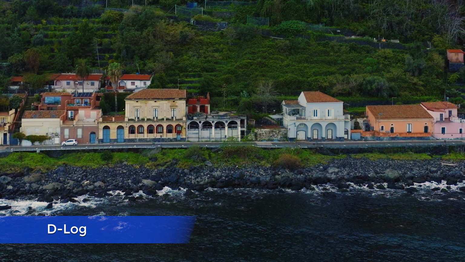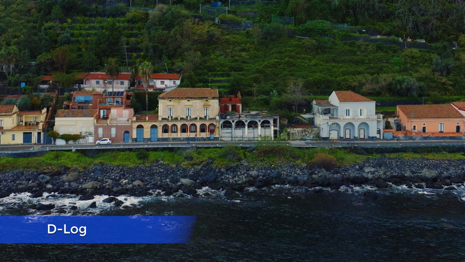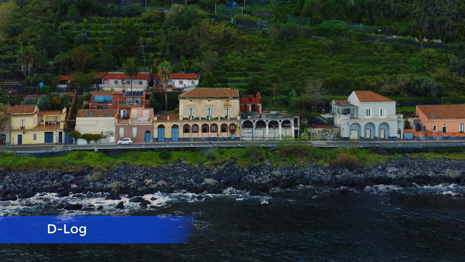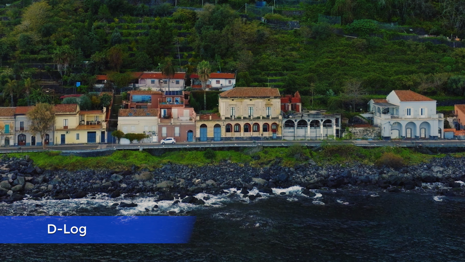Here it started to rain quite heavily, as you can see, but I could keep shooting footage without any drop of water sitting on the lens. This can be really useful. Good job, Hasselblad.